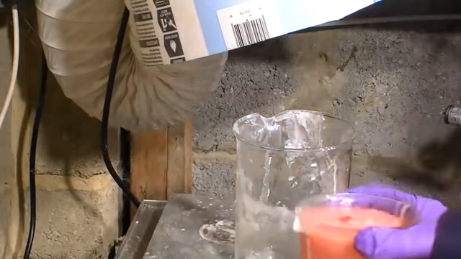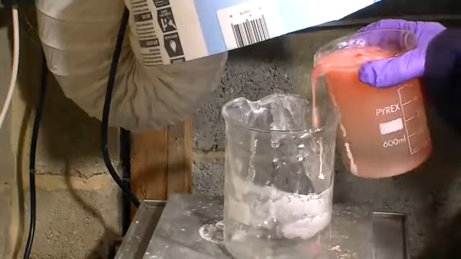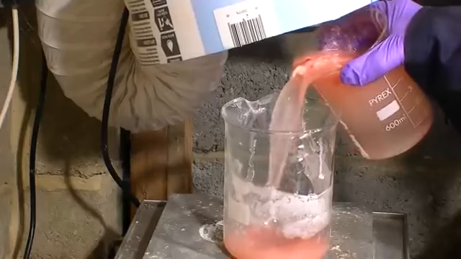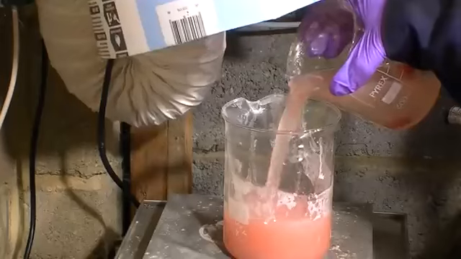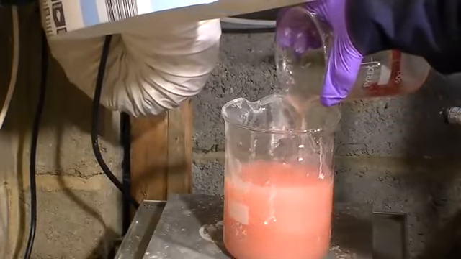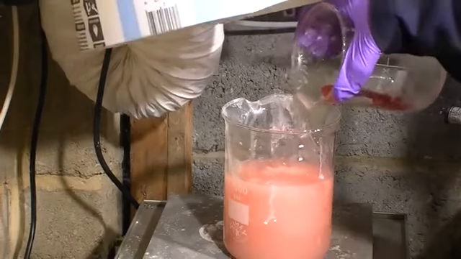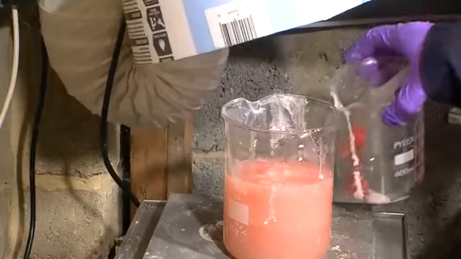After about an hour, when we decant the solution, you can see quite gruesomely that the chicken drumstick has effectively turned into a liquid soap, and all that's left over is a chicken bone. So this illustrates the potentially dangerous nature of sodium hydroxide solution.